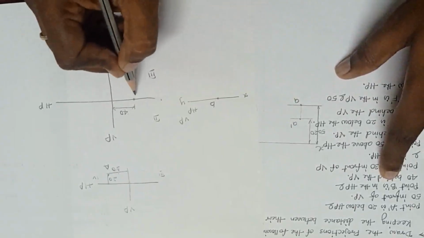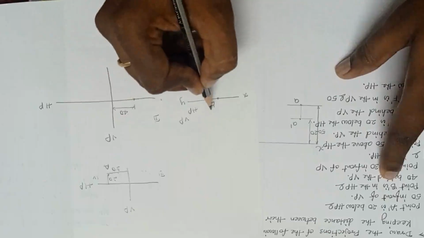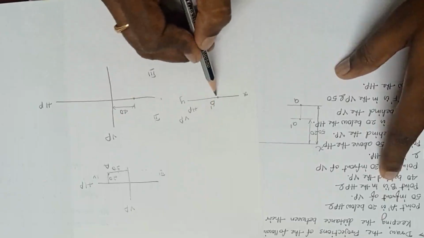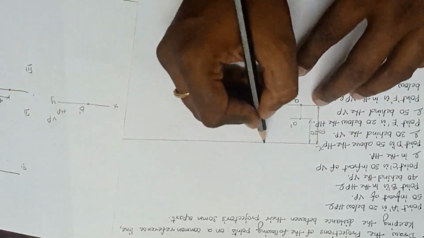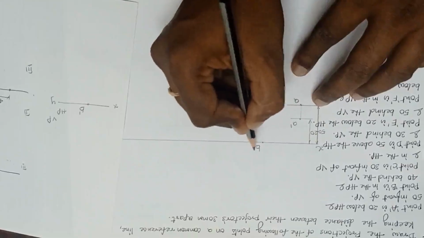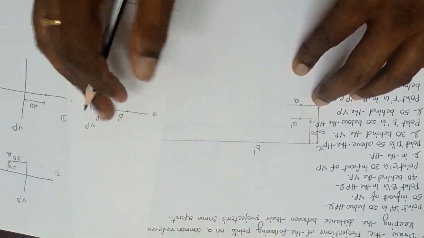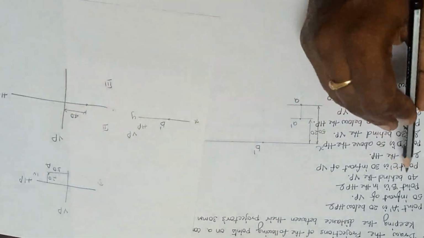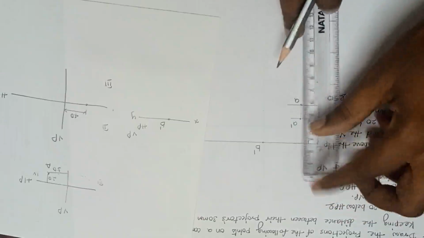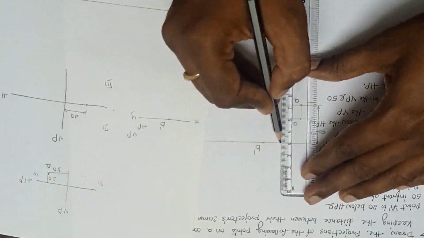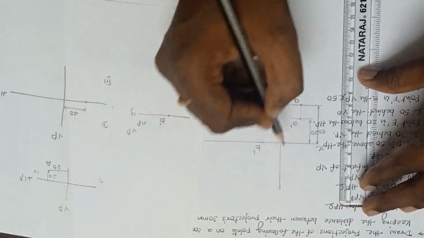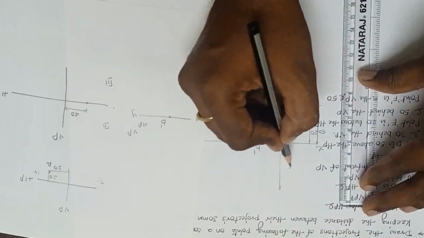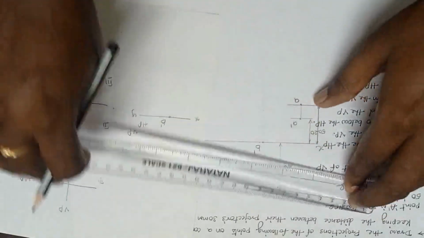Distance from HP, it will fall on the VP, so I'll put a dash here. So distance from HP is 0. Right. Next, this is B dash. Now the next distance I have to show above only, according to the second angle projection. 40 behind the VP. So I'll show here, this is 40 mm.